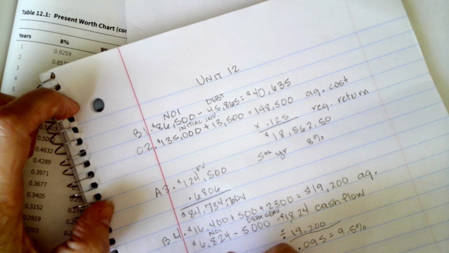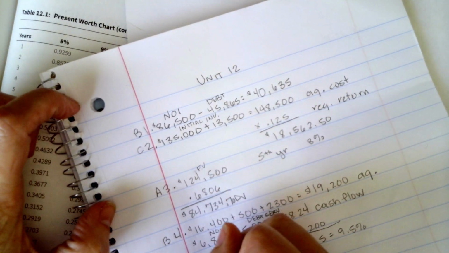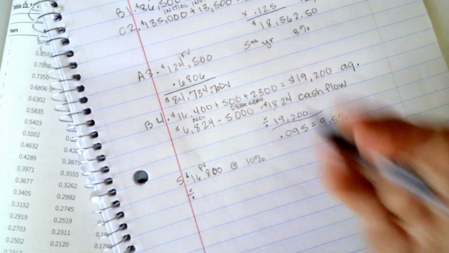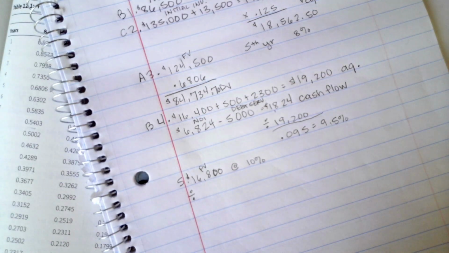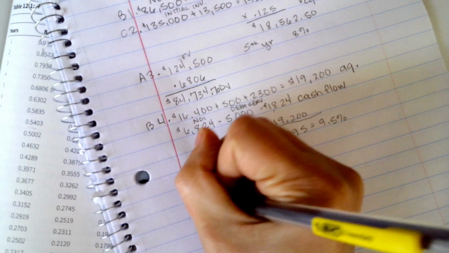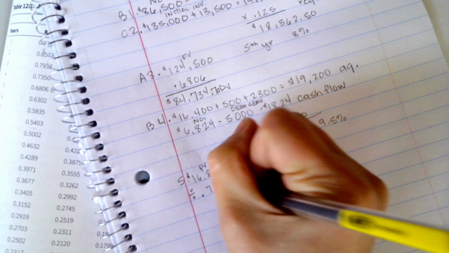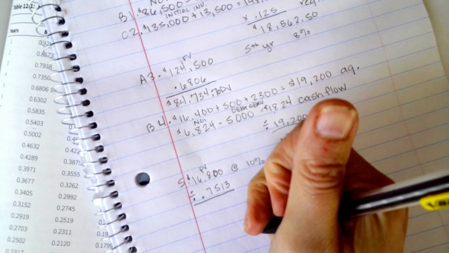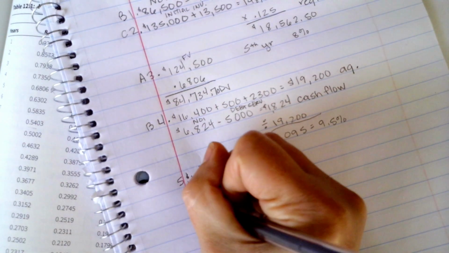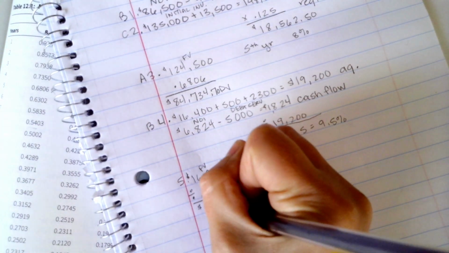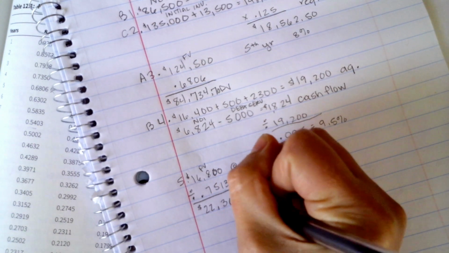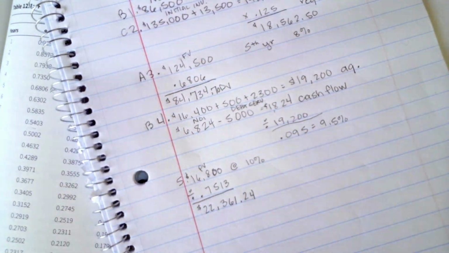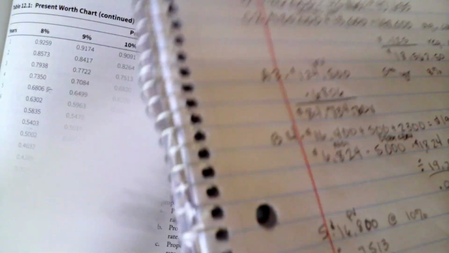Divide that because we're looking for the future value. So this is the present value. We need to find how much it will be worth after those 3 years. So we're going to divide that by 0.7513. We got that from the chart. And when you divide that out, remember you should get a bigger number because of the compounded interest. It will be worth more in the future. $22,000.